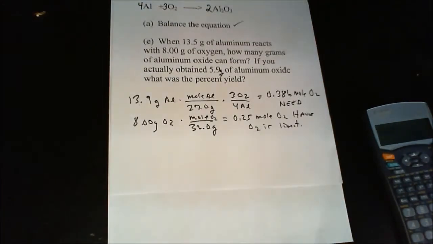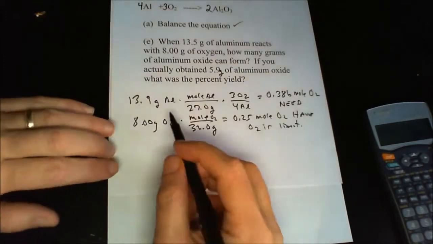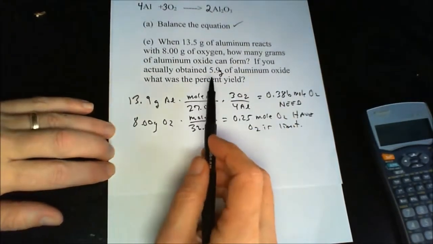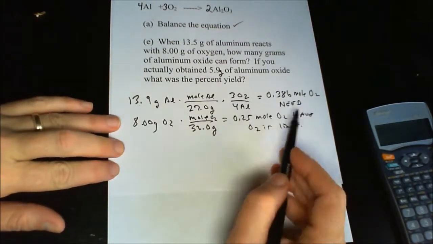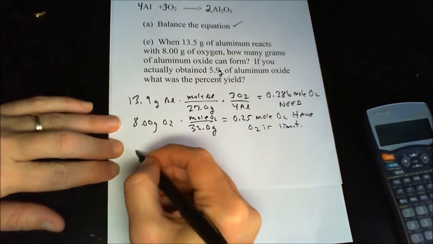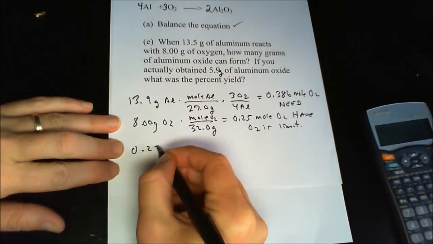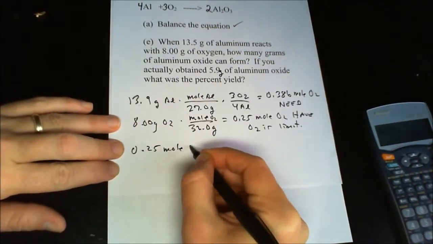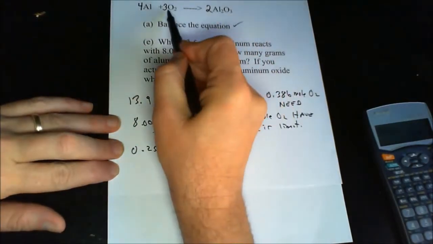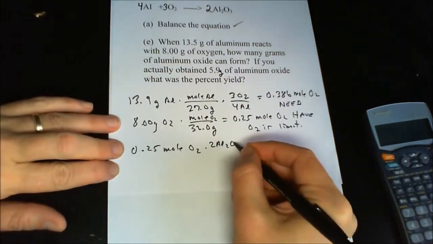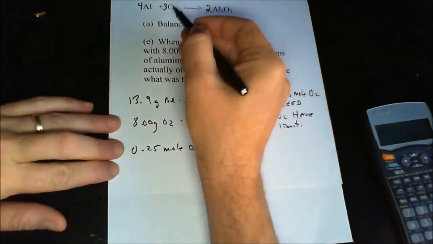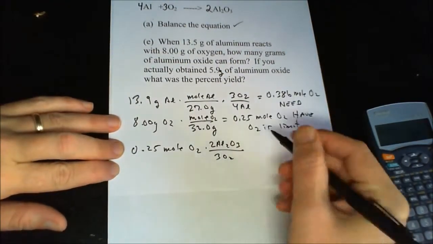Now that we've determined that oxygen is limiting, we can go ahead and calculate how many grams of aluminum oxide we'll get, and so we always use whatever we determine to be limiting. So oxygen is limiting, so we go 0.25 moles of oxygen. We need the mole ratio of aluminum oxide to oxygen, so that's 2 aluminum oxides for every 3 oxygens.